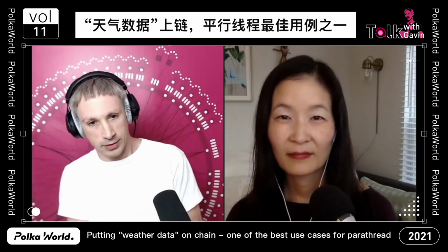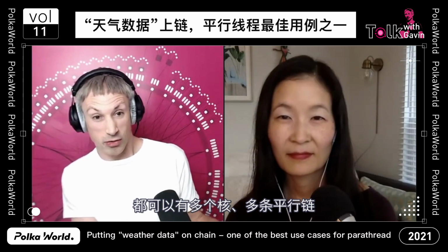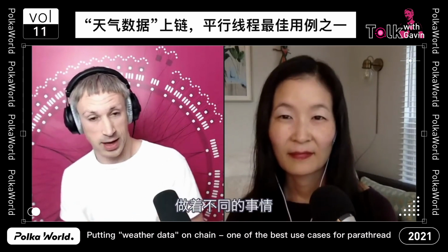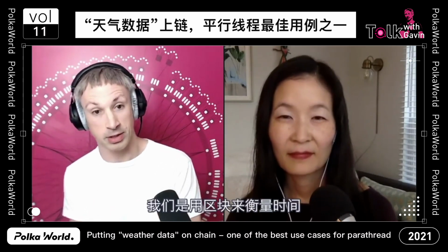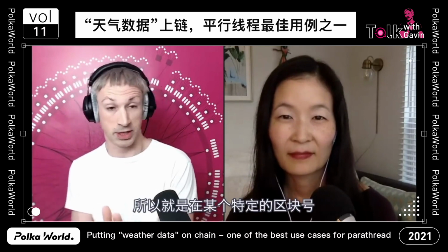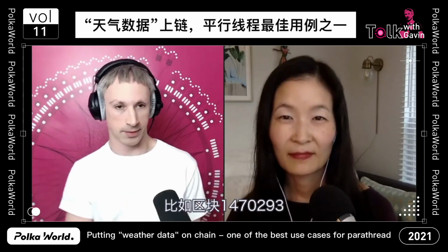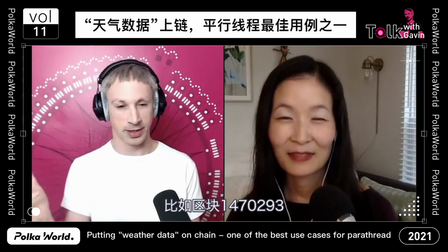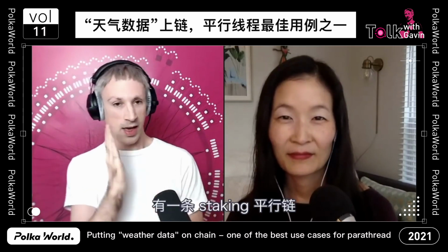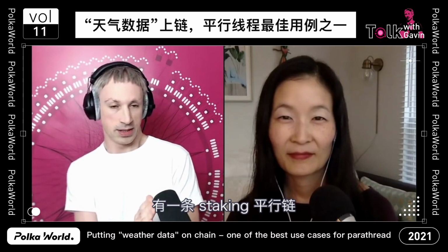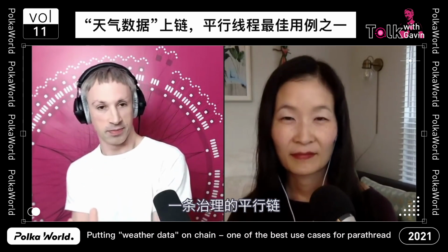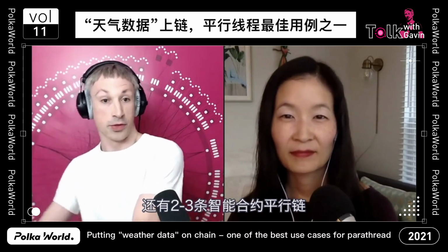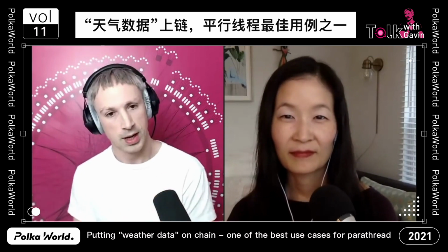So each of these cores, each of these parachains can do different things at any given time, and we measure time in terms of blocks. So it's like this particular block number 1,470,293 is doing this. It's got a staking parachain, it's got a governance parachain, it's got 2 or 3 smart contract parachains, and so on.